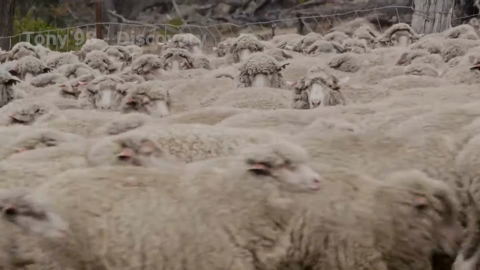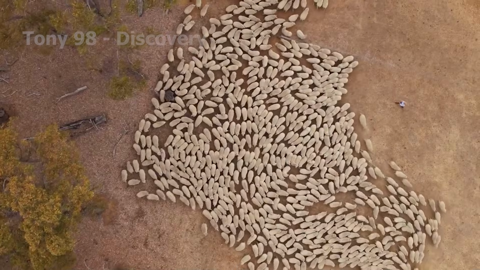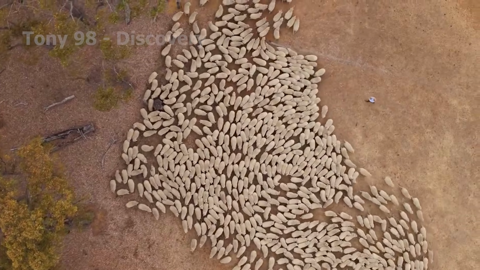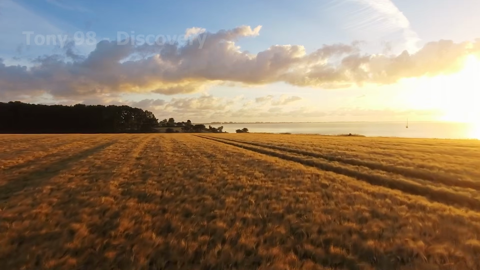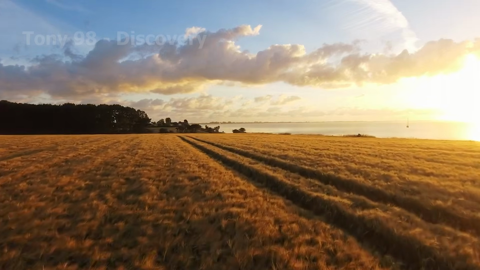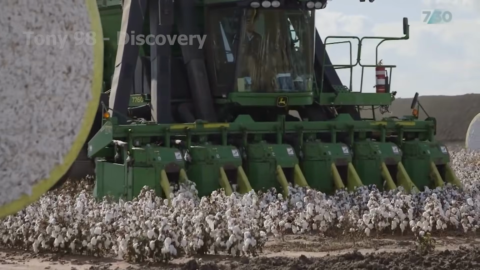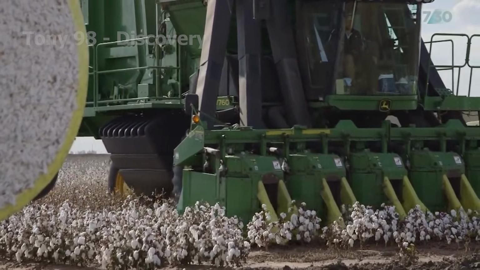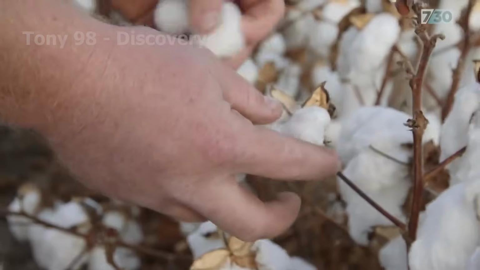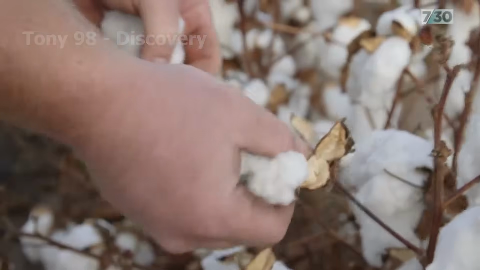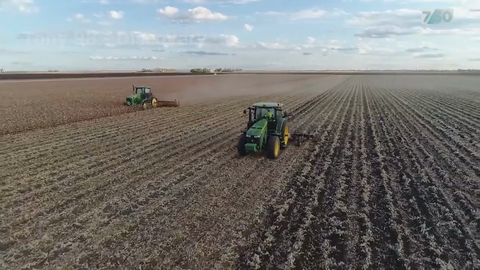With around 86,000 farms, the agriculture sector accounts for nearly half of Australia's total land area. Livestock grazing is widespread, occurring in most agricultural regions, while crop farming is often concentrated in areas near the coast. In today's video, we'll explore how Australia's 1.05 billion acres of agricultural land are used.